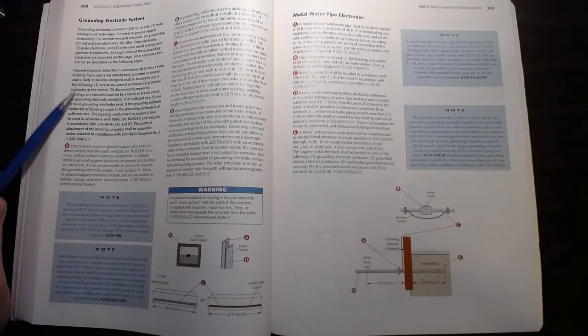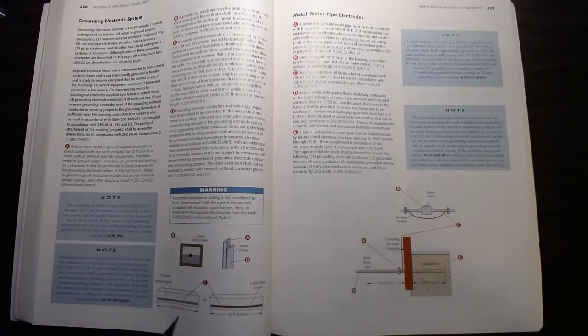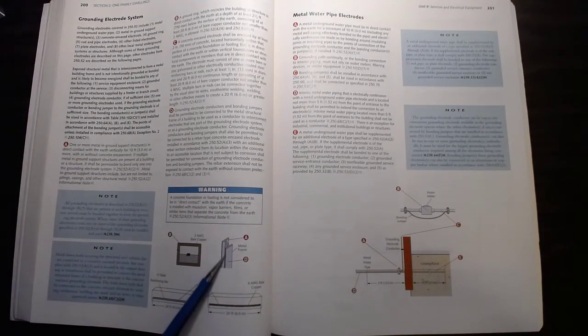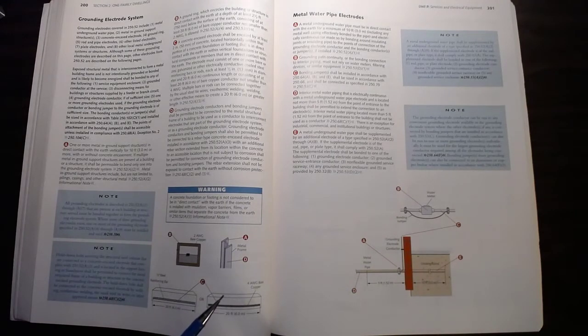So we have to make sure that when these are being installed, we are connecting properly so the metal frame of the structure can be bonded to, and we can connect the metal structure to the grounding electrode system, and then use the metal structure of the building to be part of our grounding electrode system, our GES.